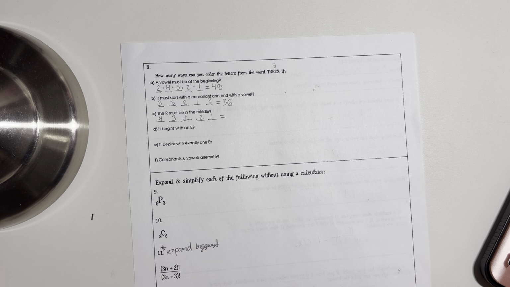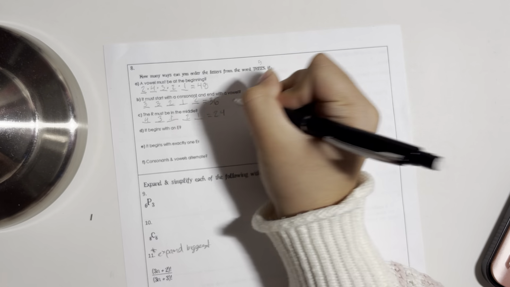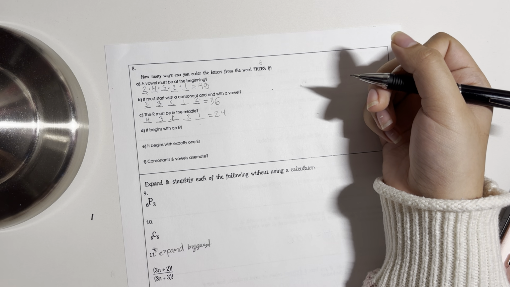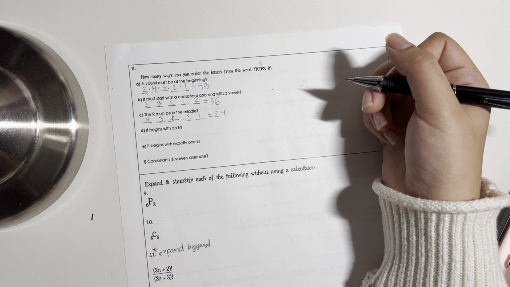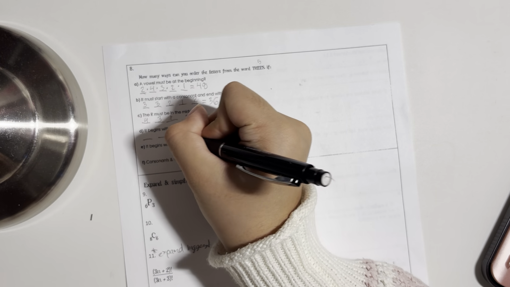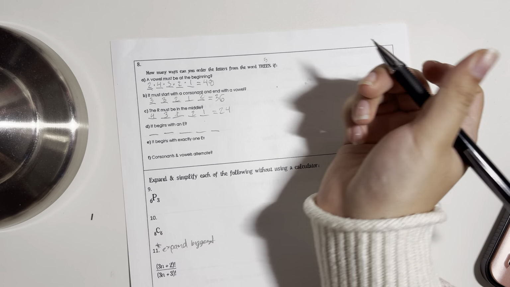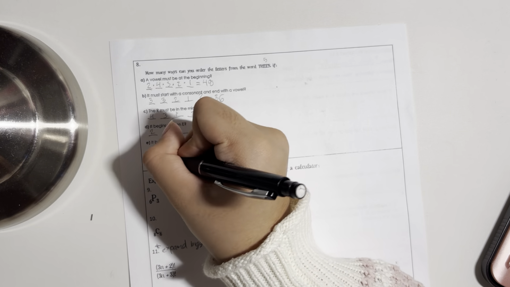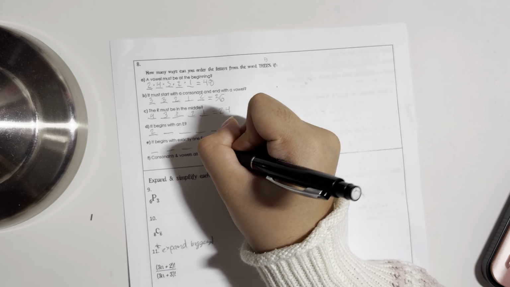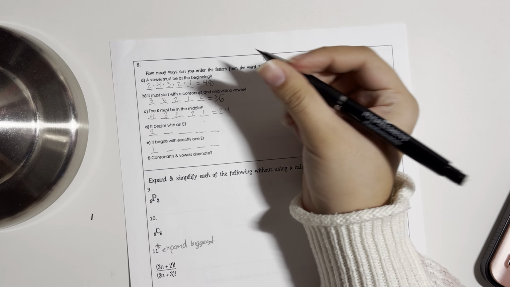Which would then equal 4 times 3 times 1 times 2 times 1, 24. Okay, so then number D and number E are pretty similar. It's just that since we have 2 E's for number D, it could be any of those 2 E's, so we would write 2. But for the letter E in number E, it would just be 1 because it wants exactly 1 E.